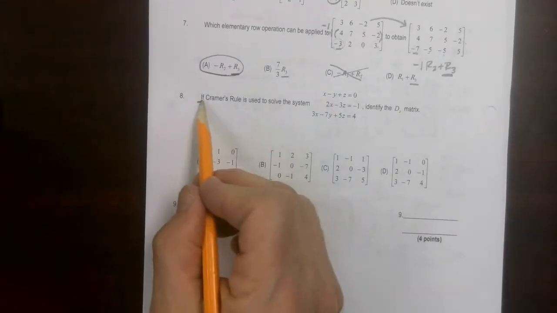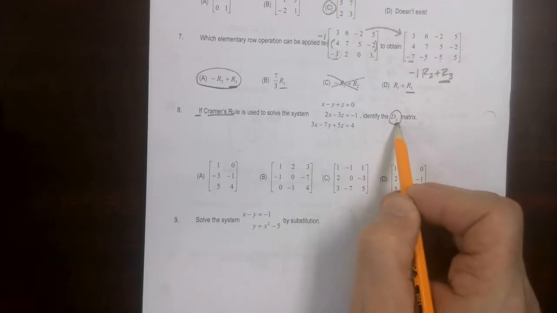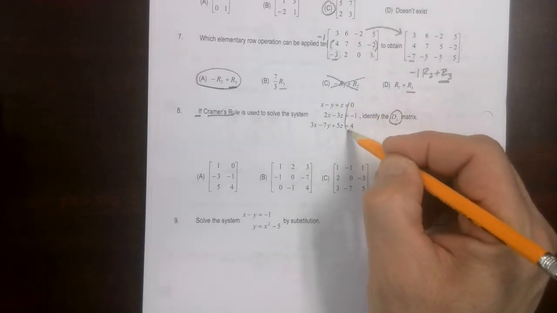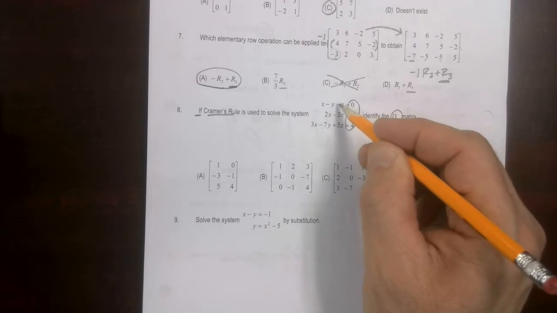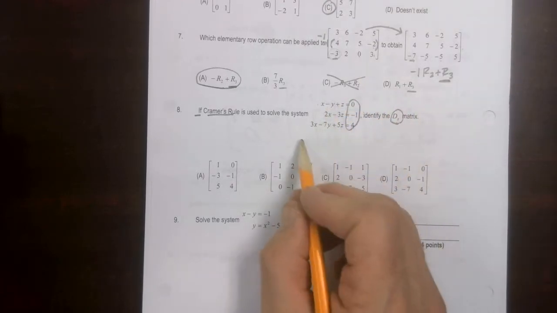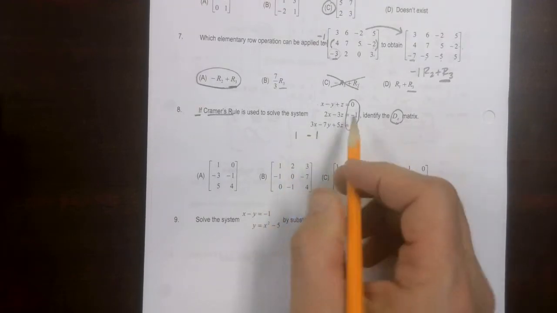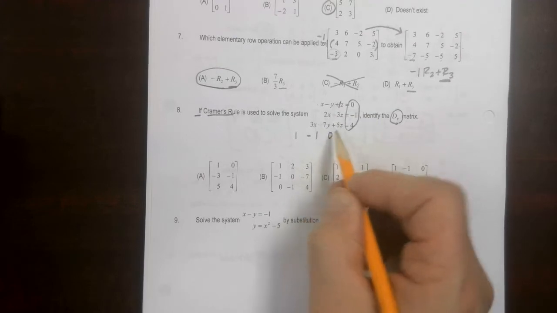It says, if Cramer's rule is used, identify DZ. Well, all they're asking you to do is remember that you are to replace your Z column with your constants. So I know this is a 1, -1 to get started, 1, -1, but then I put the 0 in for the 1, 0.